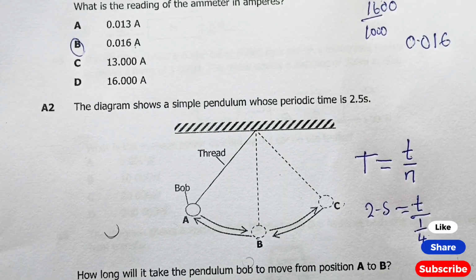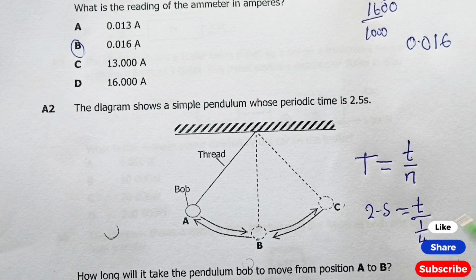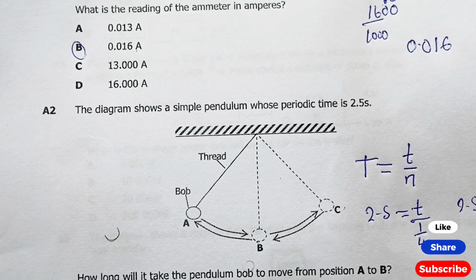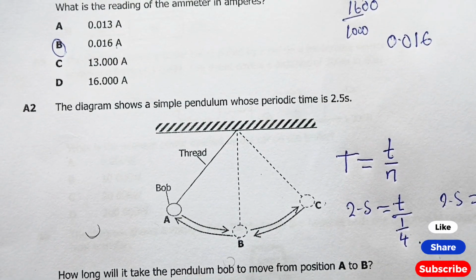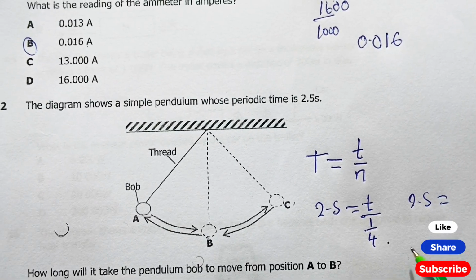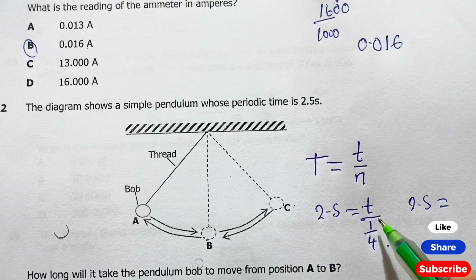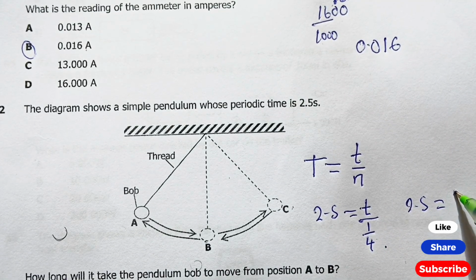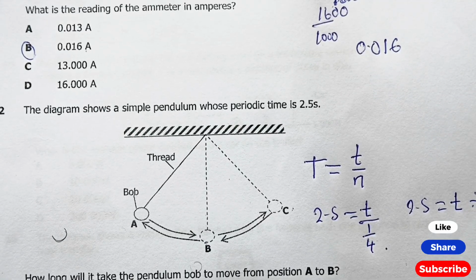So 2.5 is the same as t over 1 over 4, which is the same as t divided by 1 over 4.